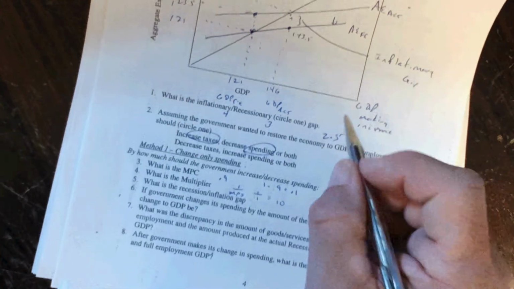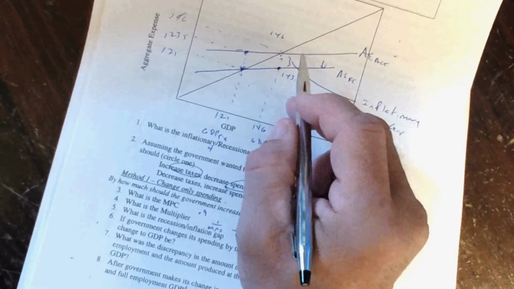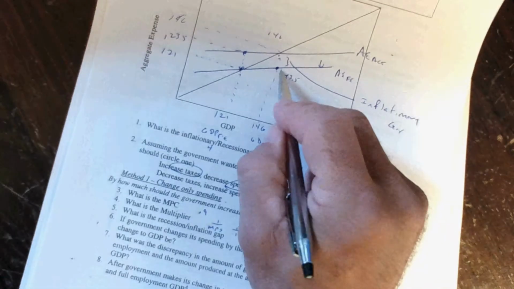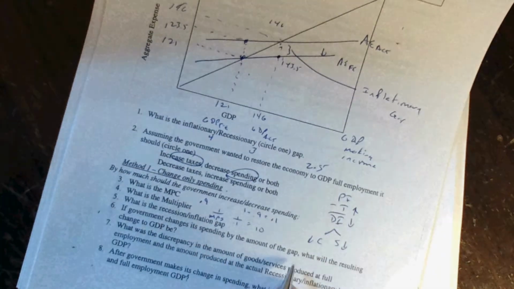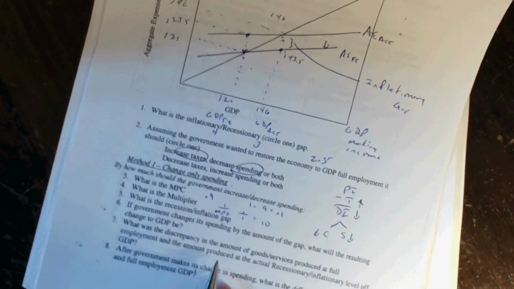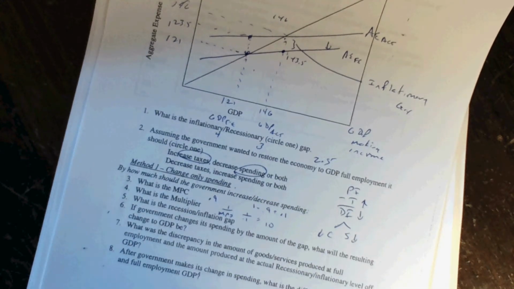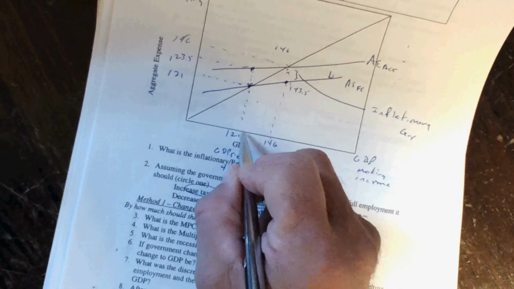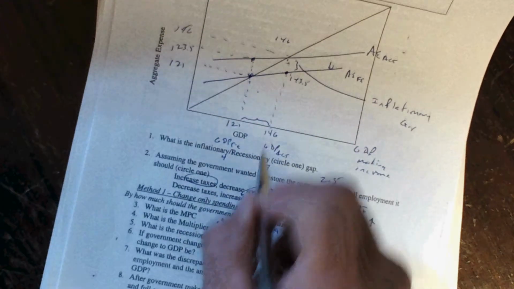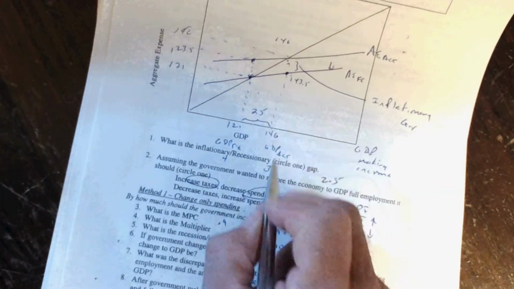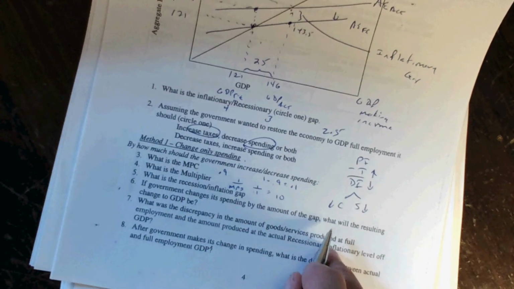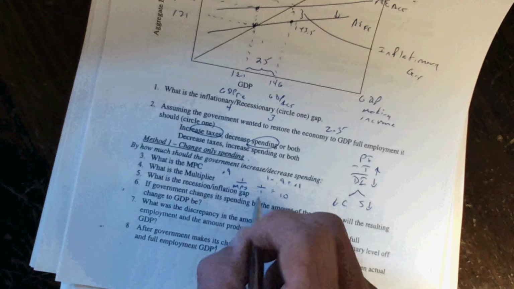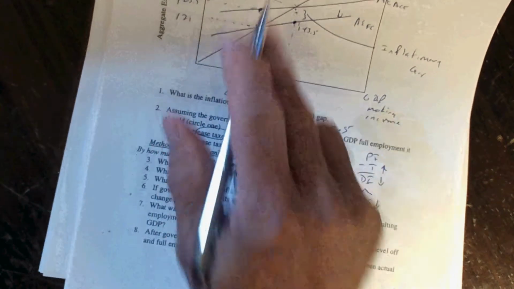What is the recessionary gap? Okay, now don't get confused. This is an inflationary gap. What I'm asking for here is how much do we need GDP to change by? We need GDP to change by 25. 146 minus 121. Okay, what's the gap? I'm sorry. This is 2.5. There's the gap.